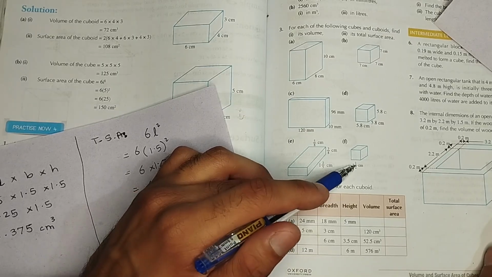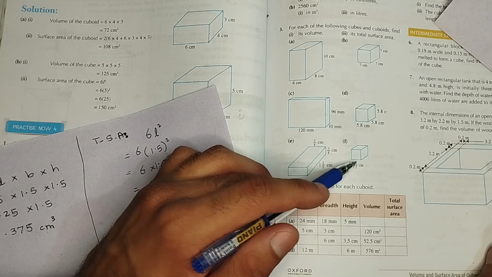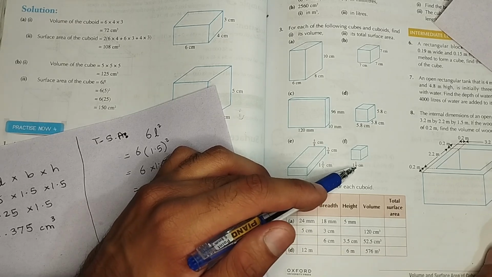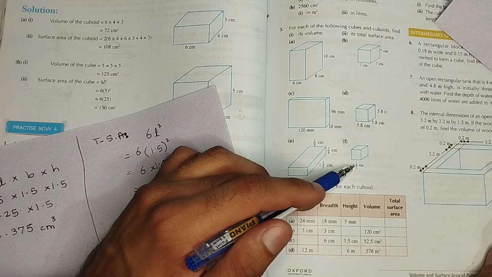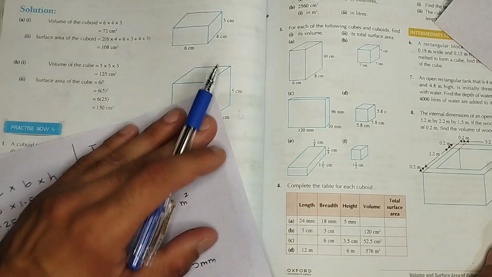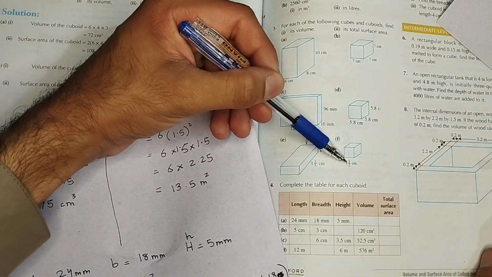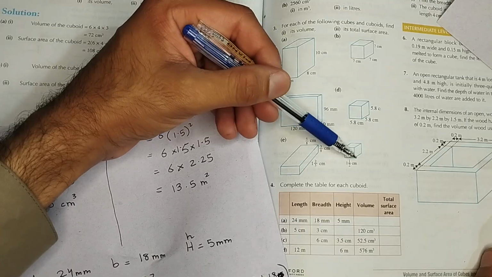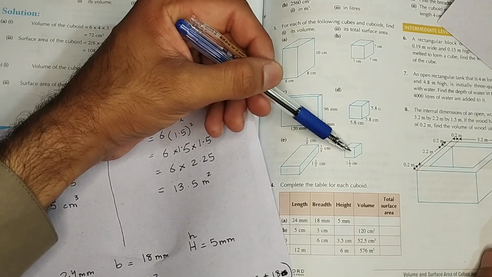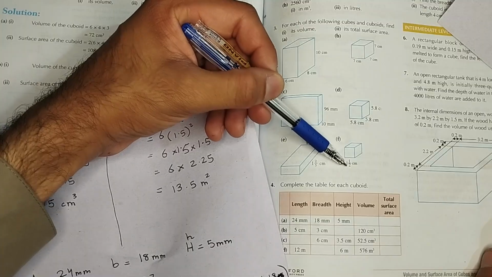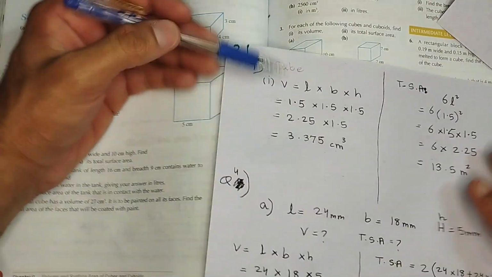Okay, so 1.5. When you convert this fraction into decimals, you will get 1.5, right? So first convert this fraction into decimals. Again, this is a cube, so if the length is given, then breadth is also the same and height is also the same, and all of them are the same, right? All the lengths are going to be the same, so all of them are going to be 1.5 centimeter. That's what we did here.